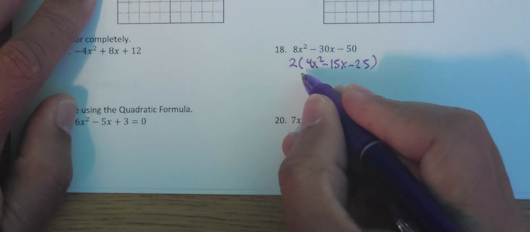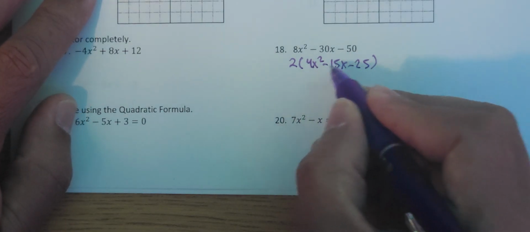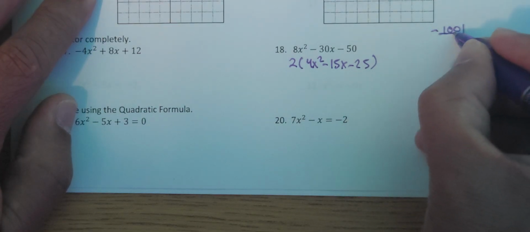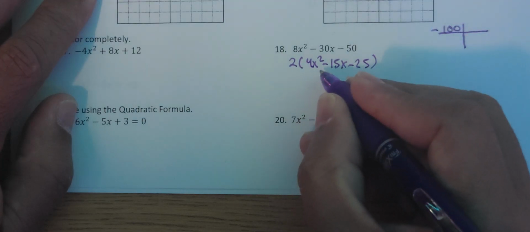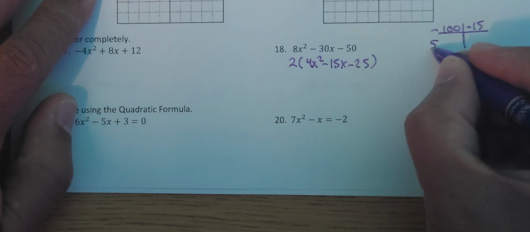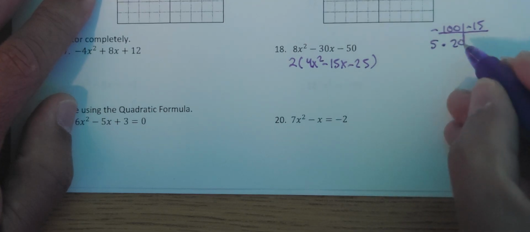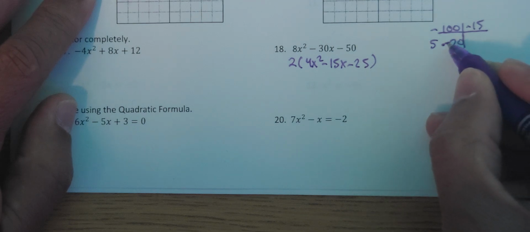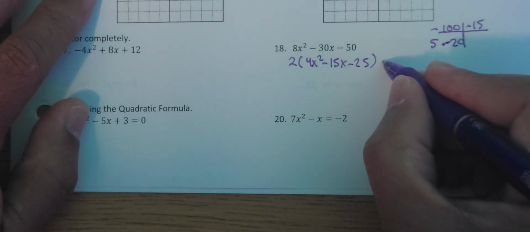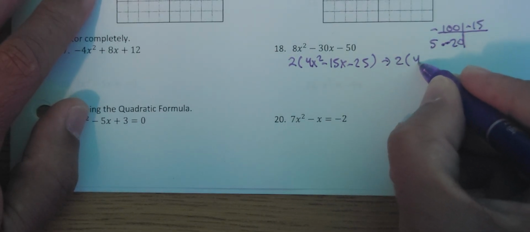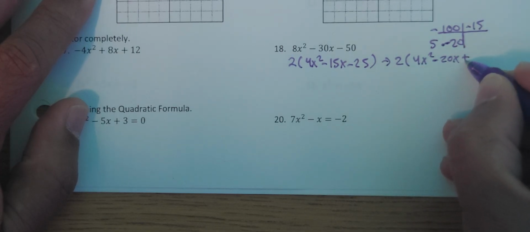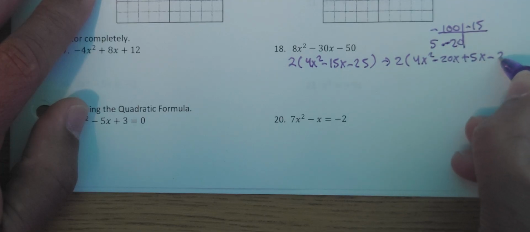So then I have to use factor by grouping here. So I'm going to multiply 4 times negative 25, which is negative 100. And I need to find the multiples of negative 100 that when we add them, give me negative 15. So the only multiples that do this are 5 times 20, and the 20 should be negative, right? Because we need a negative 15 when we add them and negative 100 when we multiply them. So then to that end, I'm going to say 2 times 4x squared, I'm going to put the negative 20x with the 4x squared, and plus 5x goes with the negative 25.